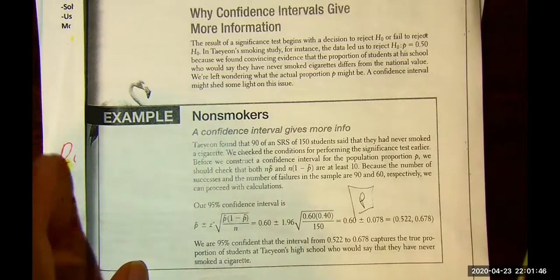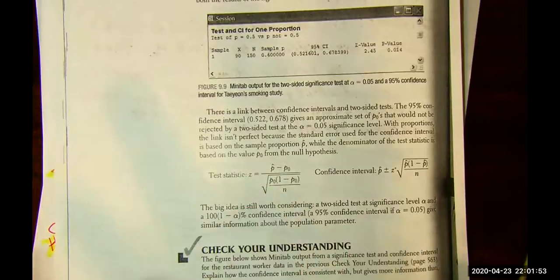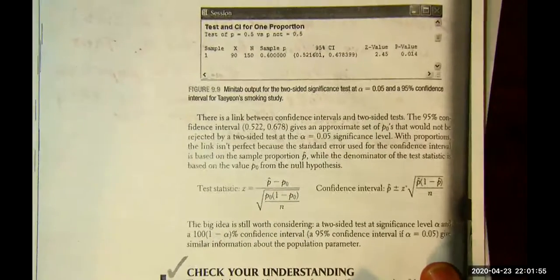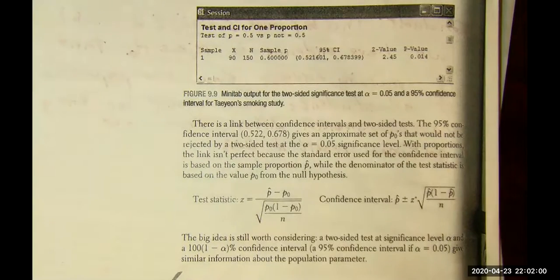I'm going to show you some computer printouts for the same Taeon data. There will be a few computer printouts. Remember, your final project is essentially doing stuff using the Google Suite. There's a very good free Google Sheets suite for calculating all of this.